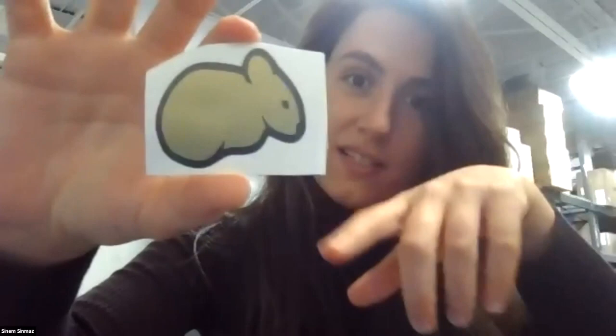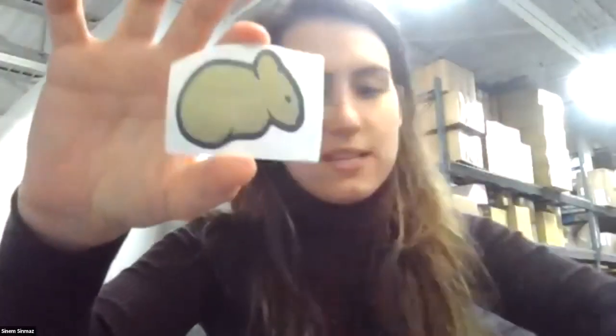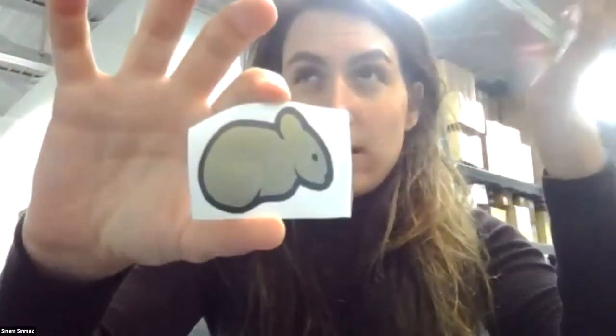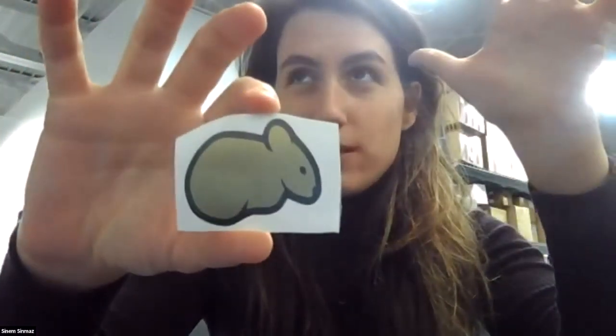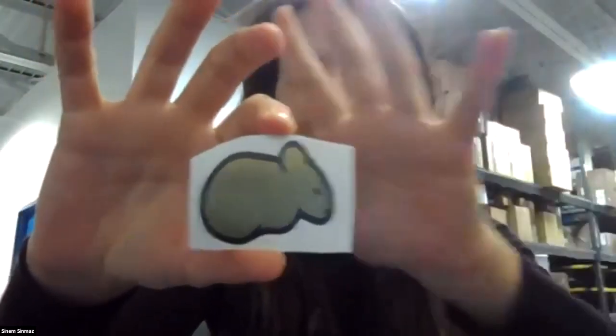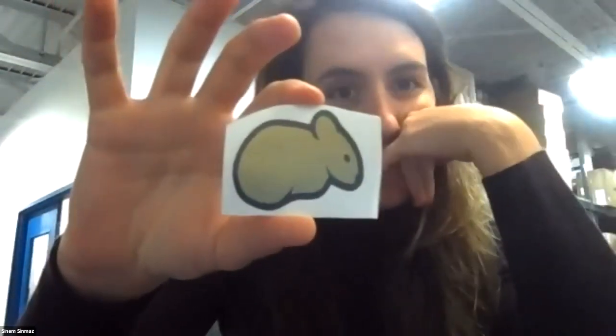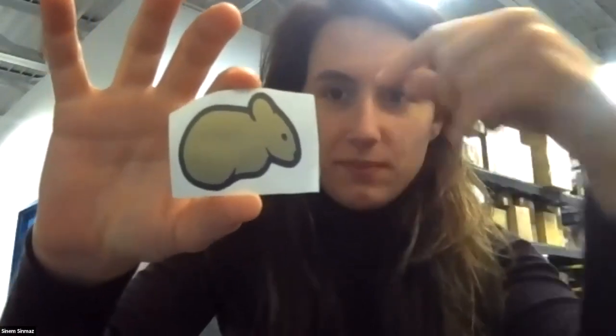It's a two-layer sticker. I just found this design online, put it in Inkscape, and learned how to turn it into a bitmap.